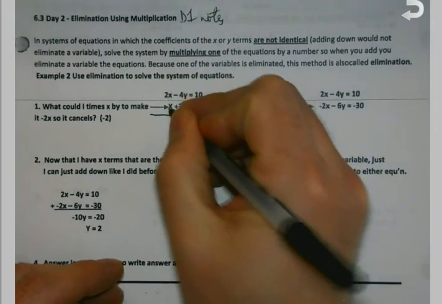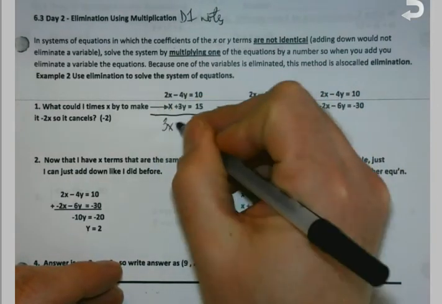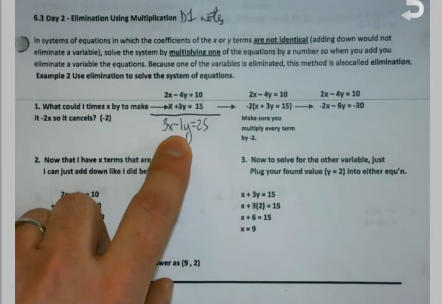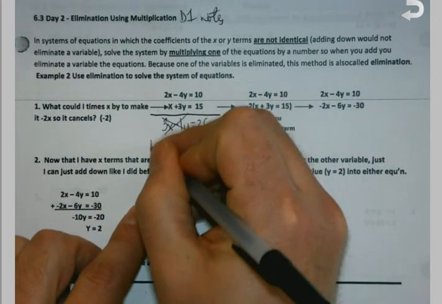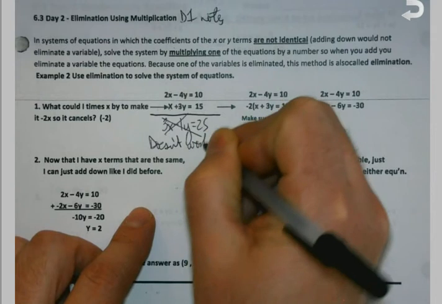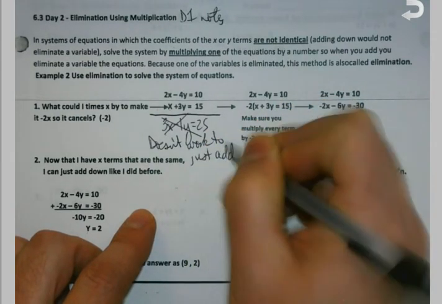Well, 2x and 1x would be 3x. And negative 4 plus 3 would be negative 1. Oh, this isn't working well for me. I still have x and y, okay? This one doesn't work to just add down.